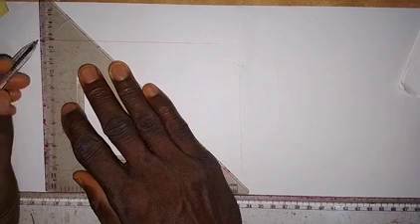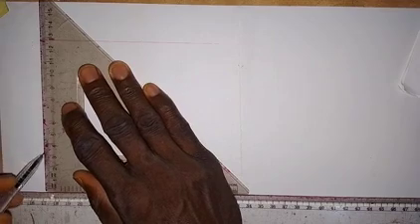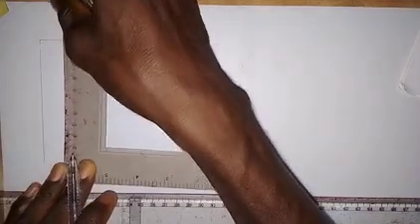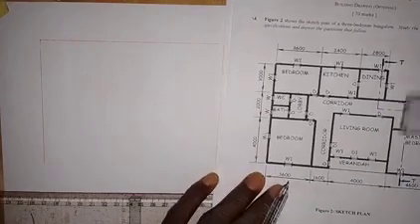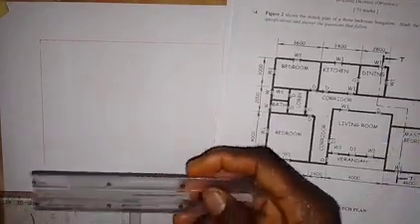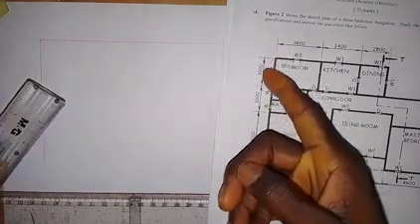And draw a vertical line. Just take it easy. So draw a vertical line. Now, on these two lines that we have drawn, we are going to take the dimensions on this floor plan. So let's start like this. Let's take dimensions along this vertical side.